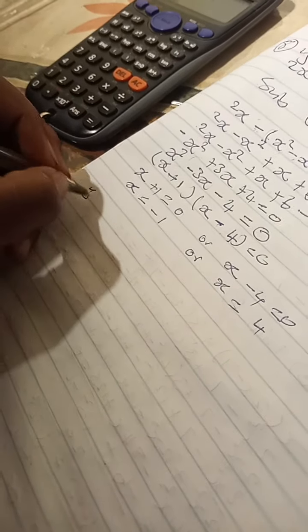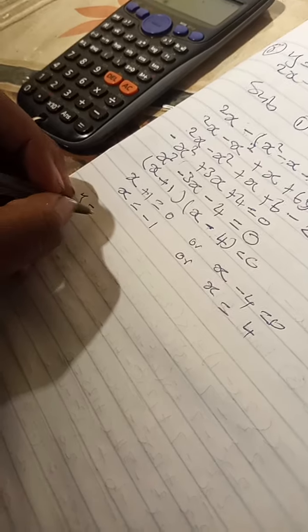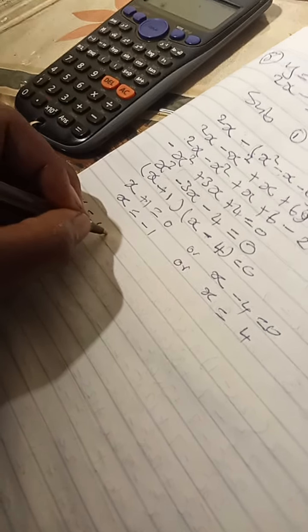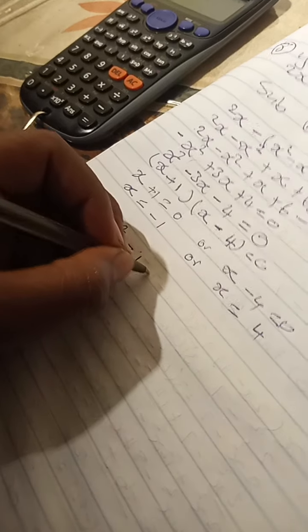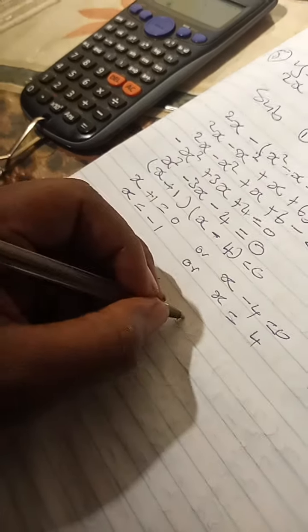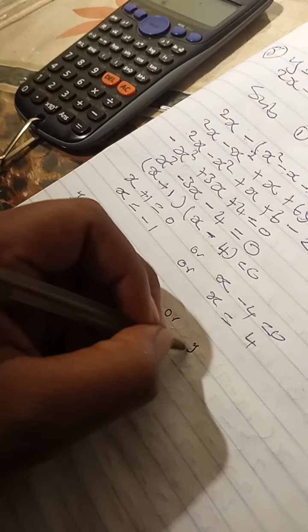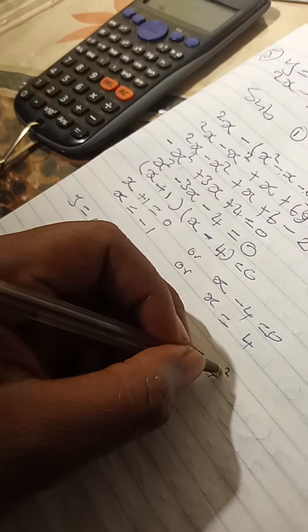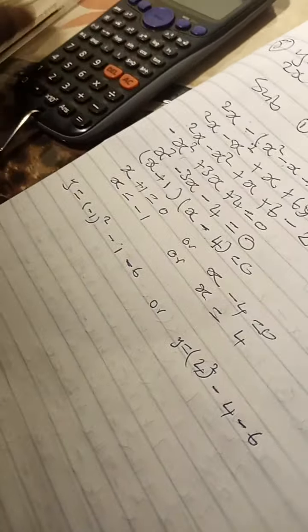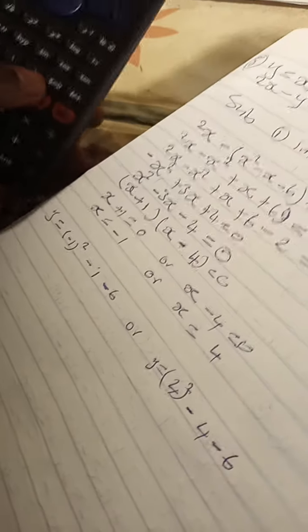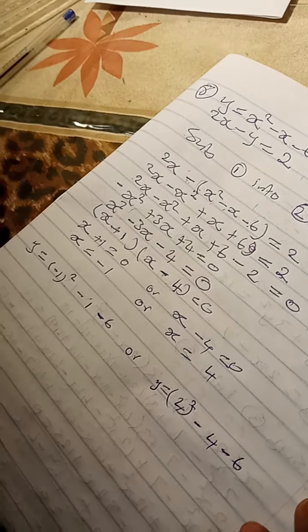We take that, substitute into our equation 1: y equals negative 1 squared minus 1 minus 6, or y equals 4 squared minus 4 minus 6. So using our calculator, you can also do it by head if you are a math guru.